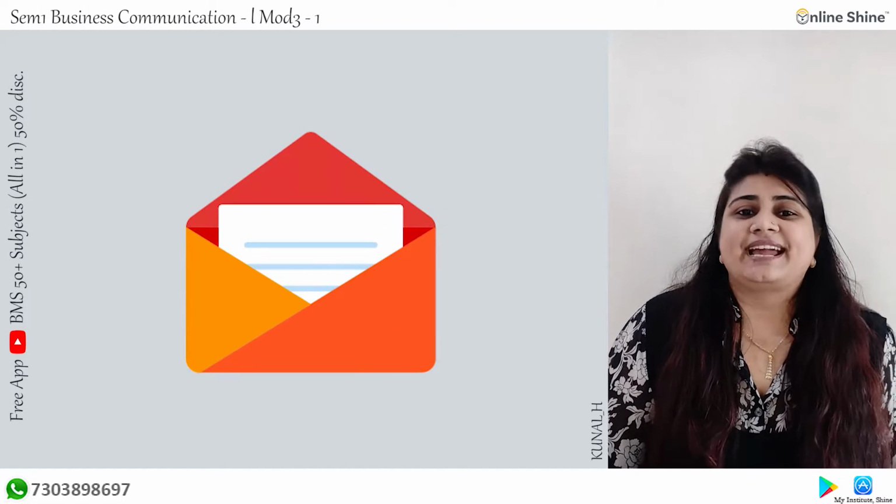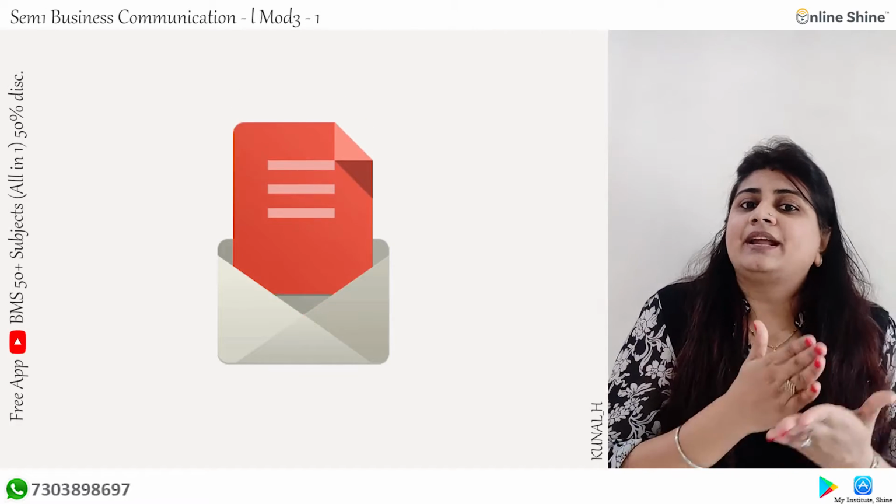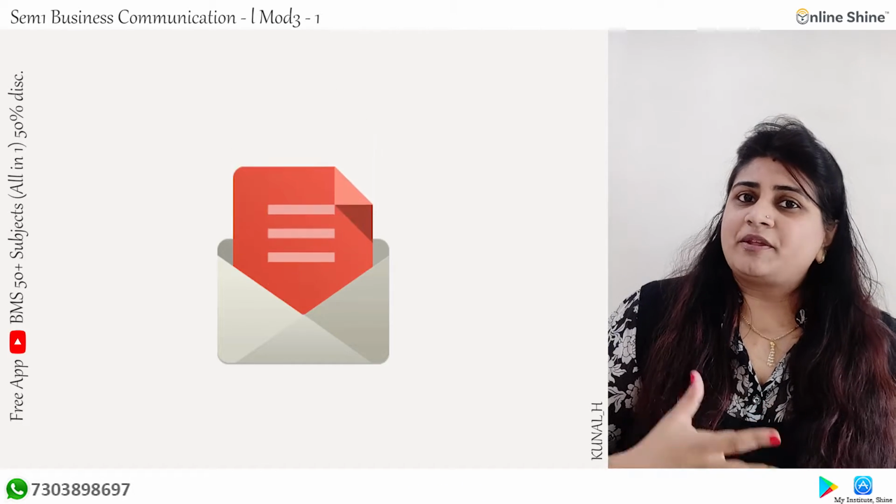Post which, we move to the third aspect, which is known as the inside address. As the name suggests, it is the address of the receiver. So the name and address of the receiver is what is mentioned in the inside address. Naturally, the sender needs to let the one who is going to read the letter know that this letter is addressed specifically to you. Hence, the inside address plays a very important part in your business letter.